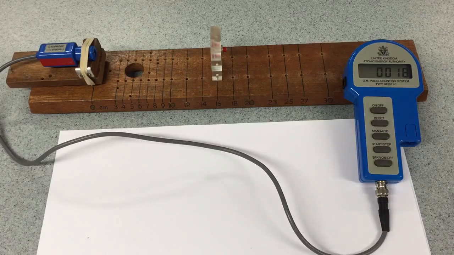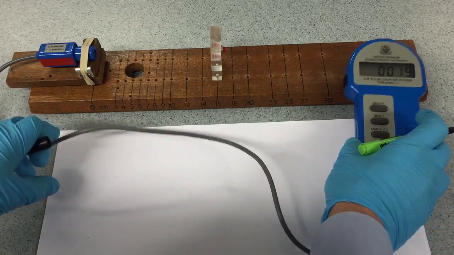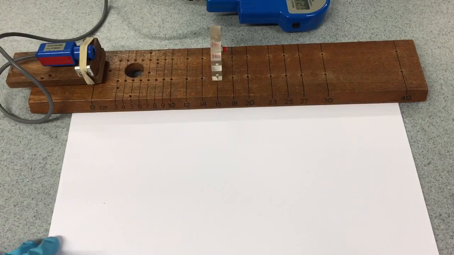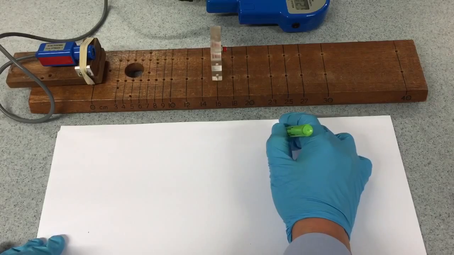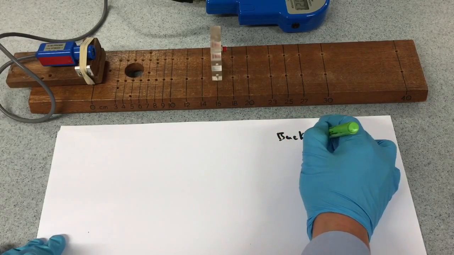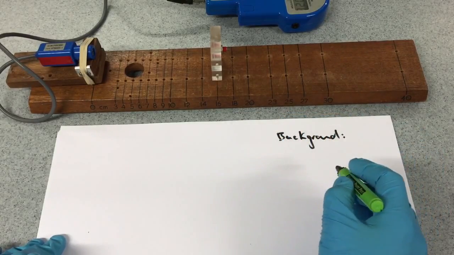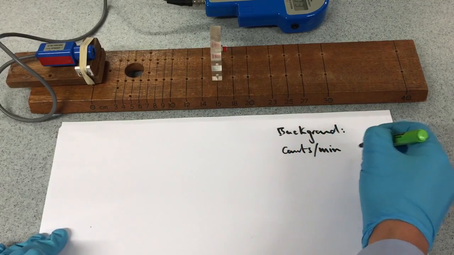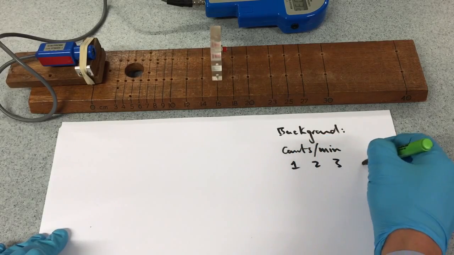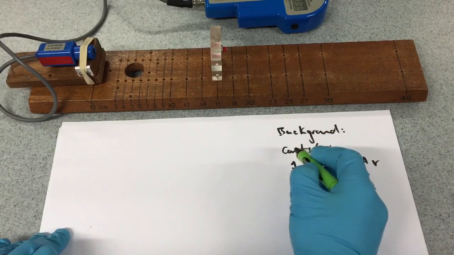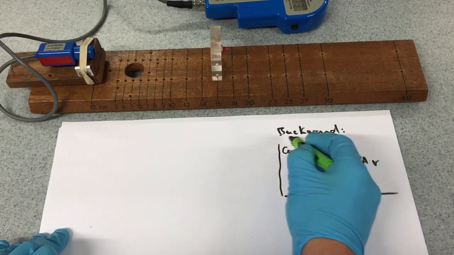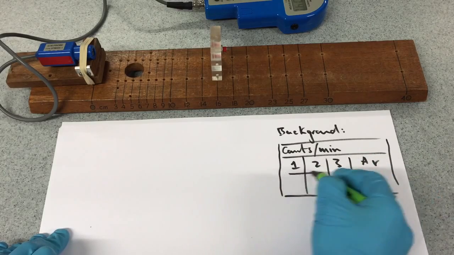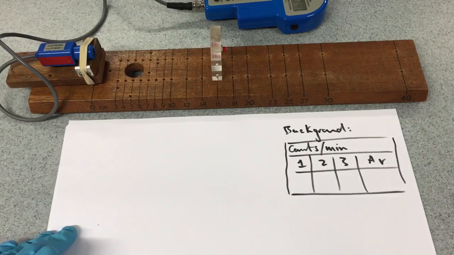So for the background, we're going to look for the counts per minute: once, twice, 3 times, and then an average. Because you know that this isn't going to be a stable number. It's going to vary. Good, that's the first thing we're going to do.